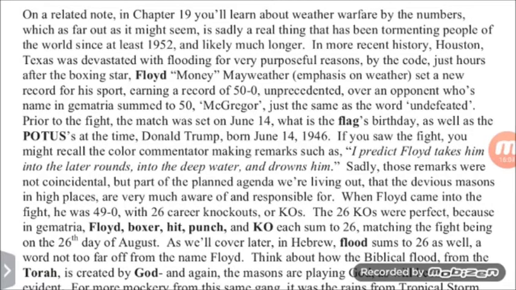If you saw the fight, you might recall the commenter making remarks such as, "I predict Floyd takes him into the later rounds, into the deep water, and drowns him." Sadly, those remarks were not coincidental, but part of the planned agenda we're living out, that the devious Masons in high places are very much aware of and responsible for.